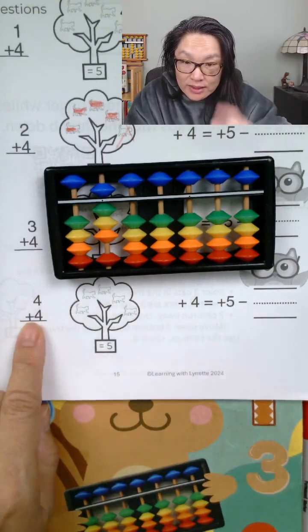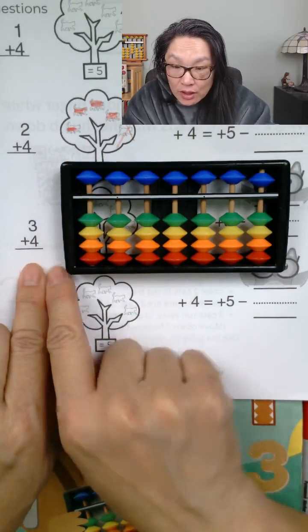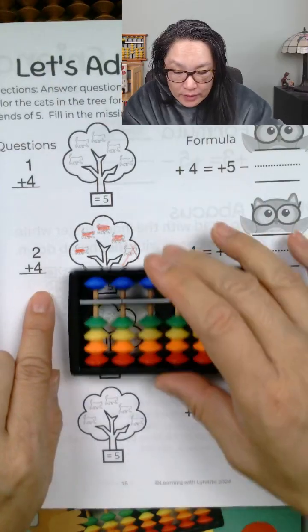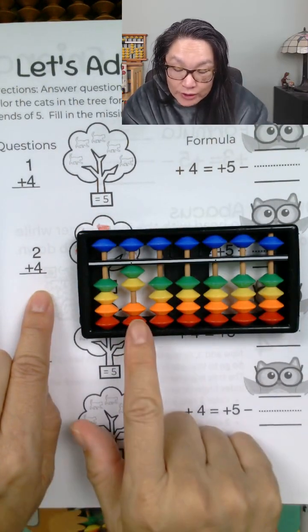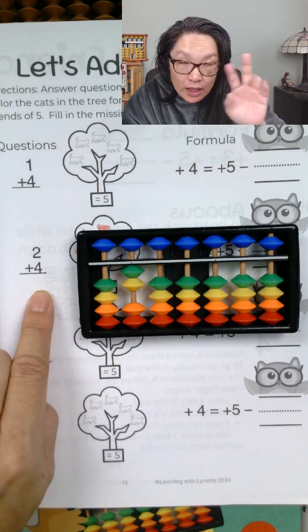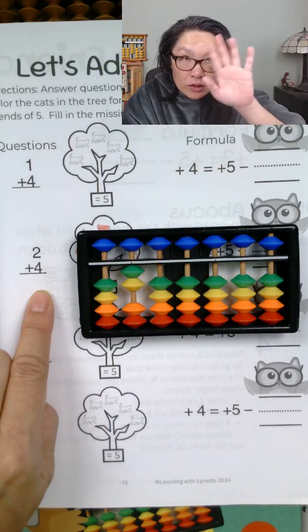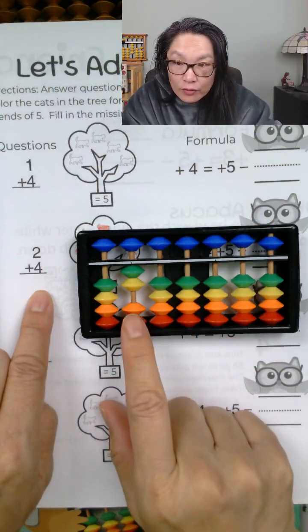Now, we can take it one step further. Let's take it again. Let's do 2, and I want to add 4. If I add 4, I don't have enough beads to add the 4. I don't want to learn my doubles. I don't want to learn doubles minus 1. I don't want to memorize that. What I want to learn is how do I move my beads?